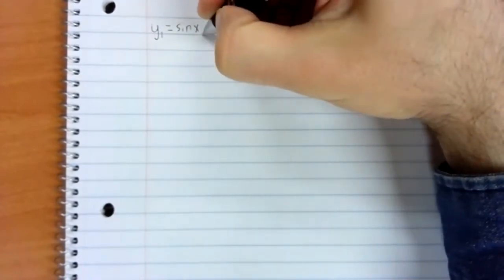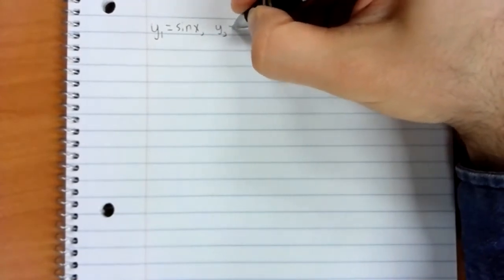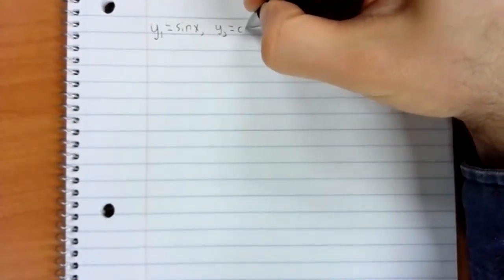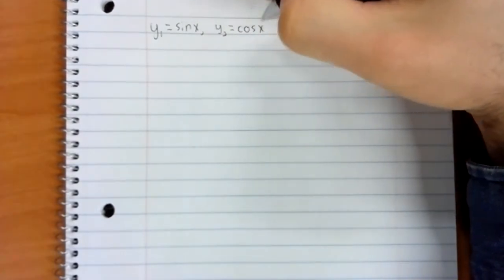Consider a differential equation that has solutions y1 equals the sine of x and y2 equals the cosine of x.